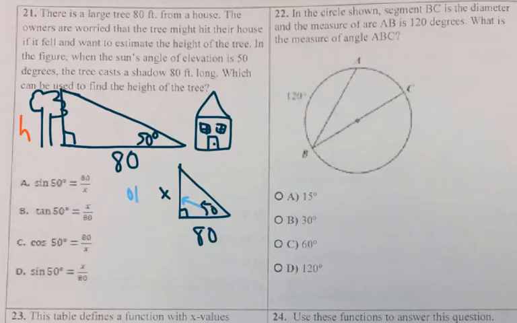So we have opposite, and what's the 80? Adjacent, because it's definitely not the hypotenuse, because that's opposite of the right angle. So what trig function uses opposite and adjacent? It's TOA, the tangent. Well, look at this. There's only one tangent in our answer choices. So it ends up being B.